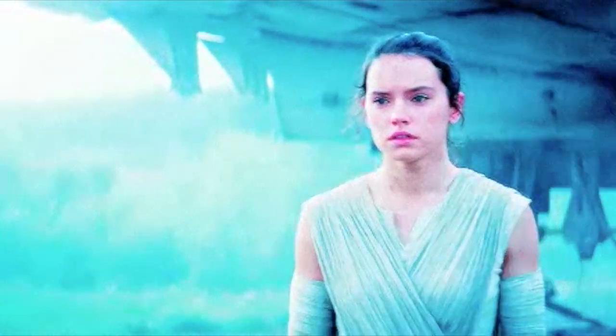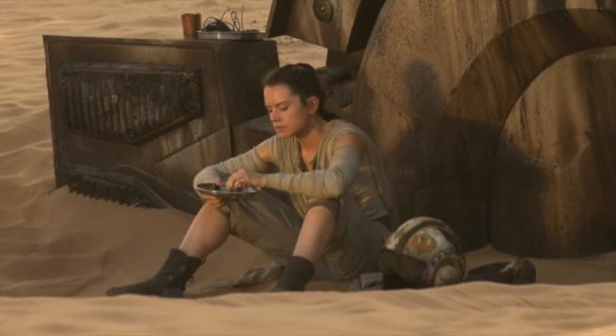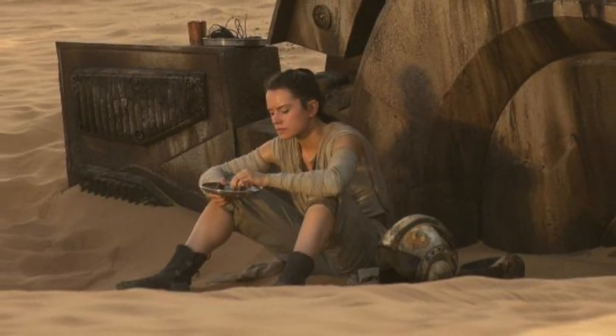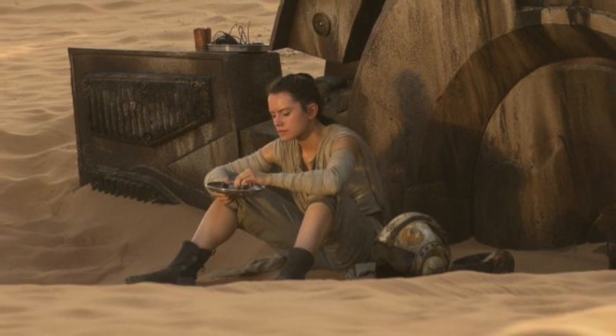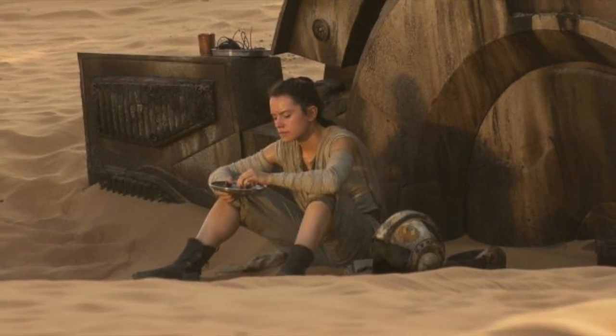With Rey, her temperament is different from Ben Solo, and the situations that she was in are different. Instead of going into a narcissistic structure, what she does is she becomes very avoidant.